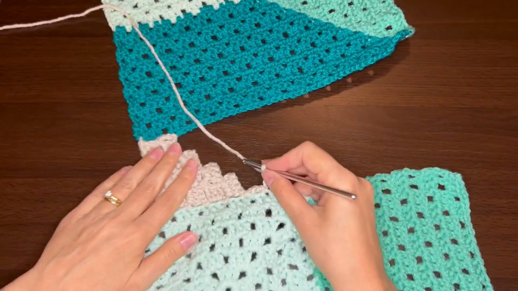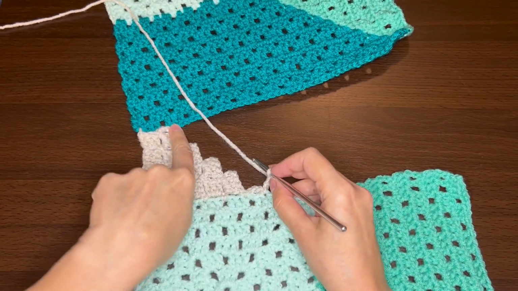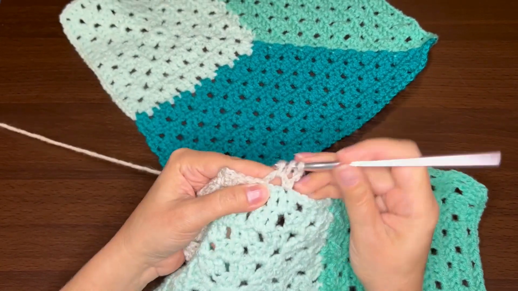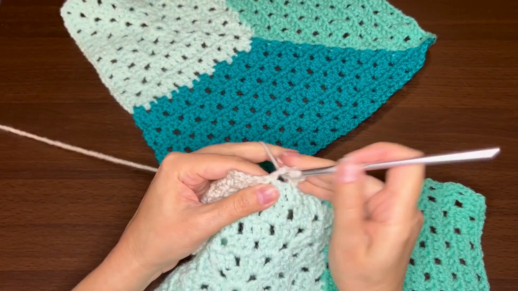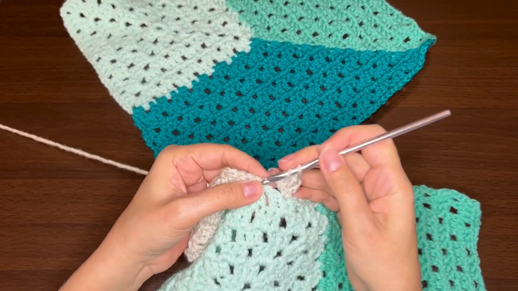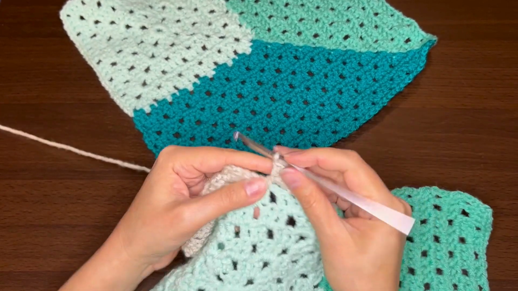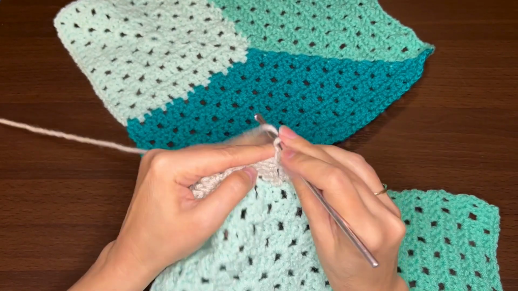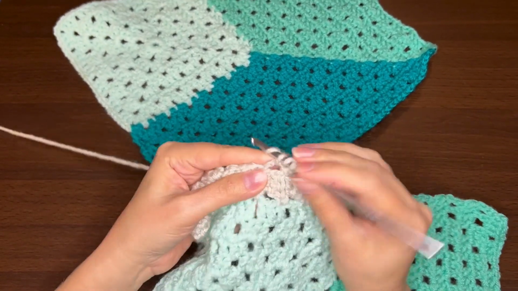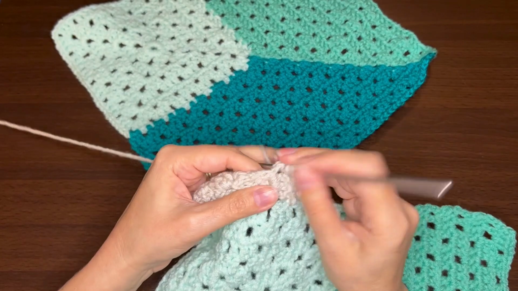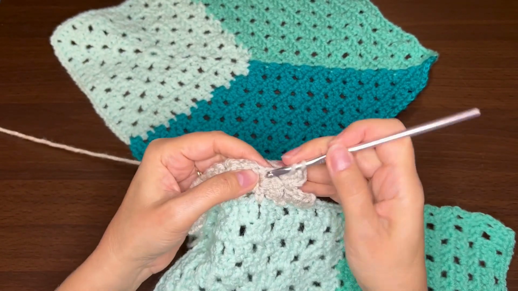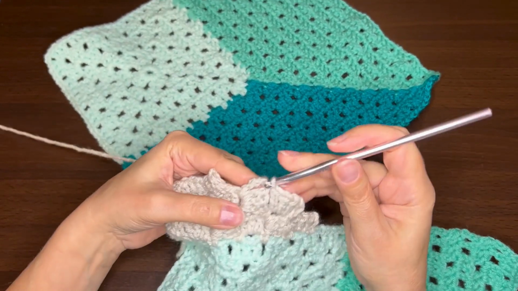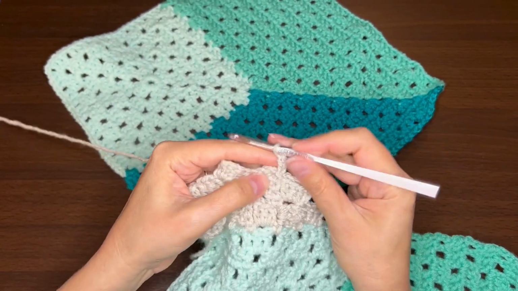To go up the stairs in this direction. So I'll do my 3 double crochets, slip stitch, chain 3, and 3 double crochets. And then keep doing that till I'm at the top.